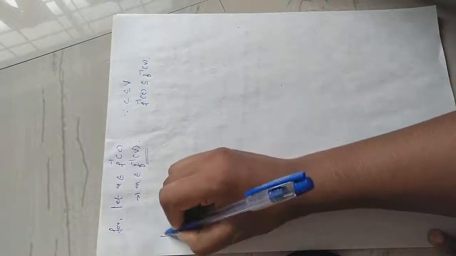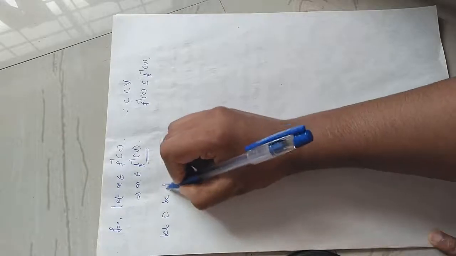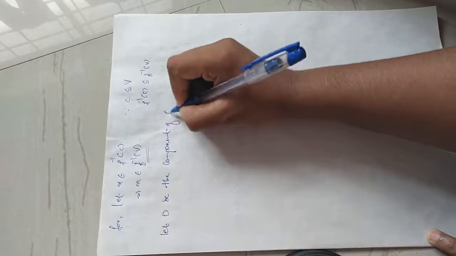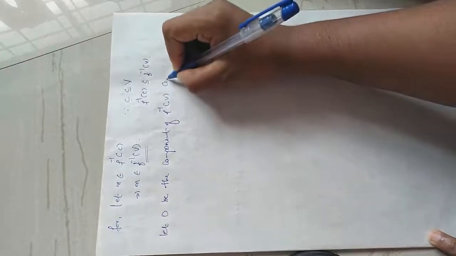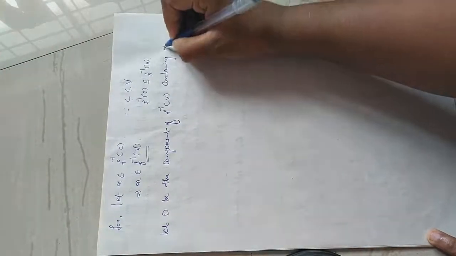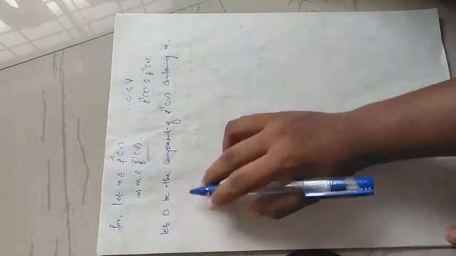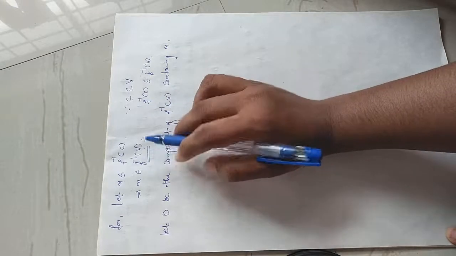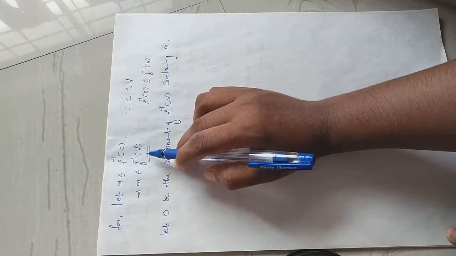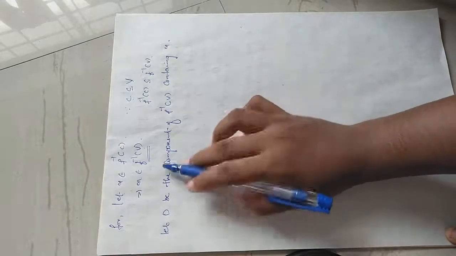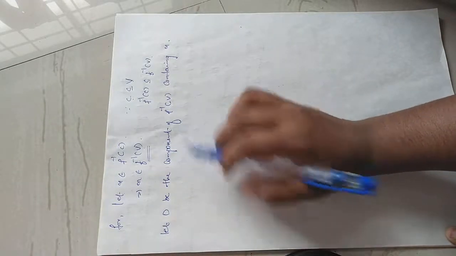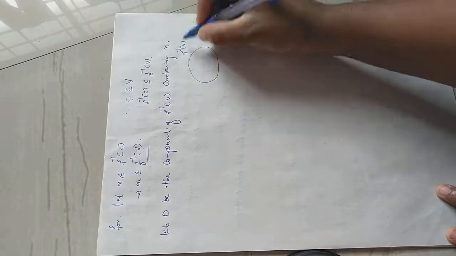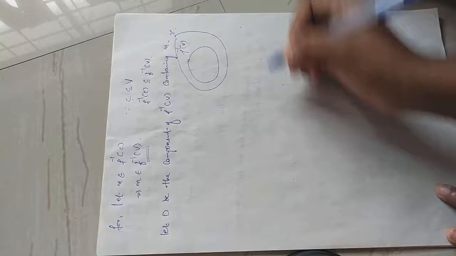Now let D be the component of f inverse of V containing x. Now f inverse of V is just an open set, so it need not be connected. So I consider D to be the component of f inverse of V containing the point x. What is f inverse of V here? It is an open subset of capital X.